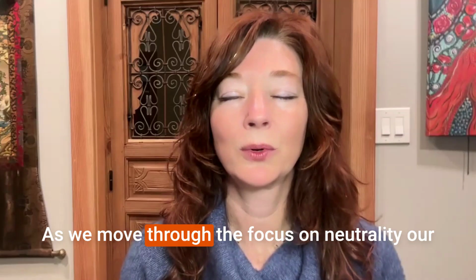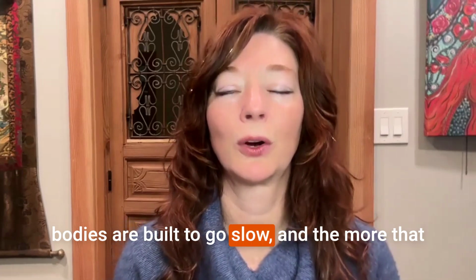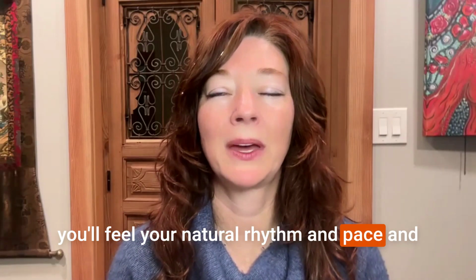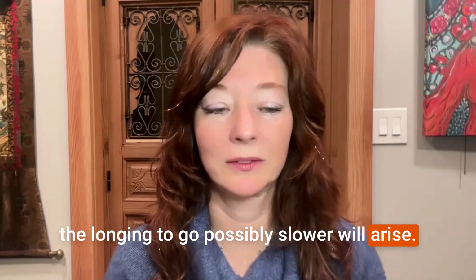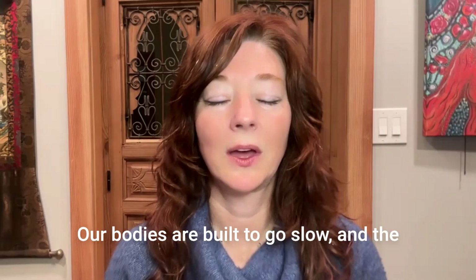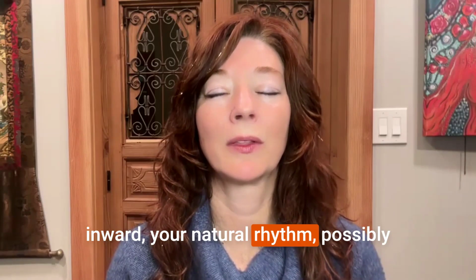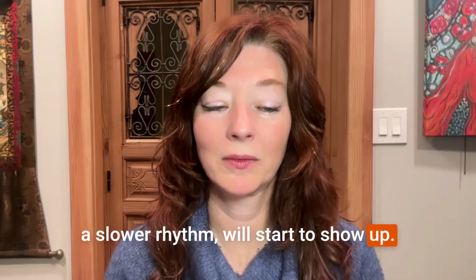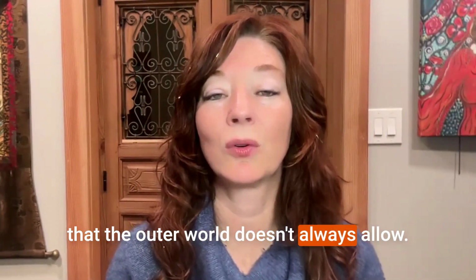As we move through the focus on neutrality, our bodies are built to go slow. And the more that you meditate and turn your attention inward, you'll feel your natural rhythm and pace, and the longing to go possibly slower will arise. Our bodies are built to go slow. You'll connect with an internal spaciousness that the outer world doesn't always allow.